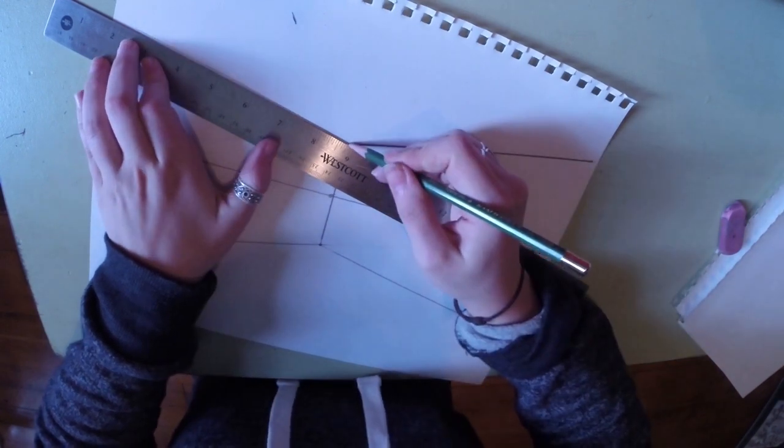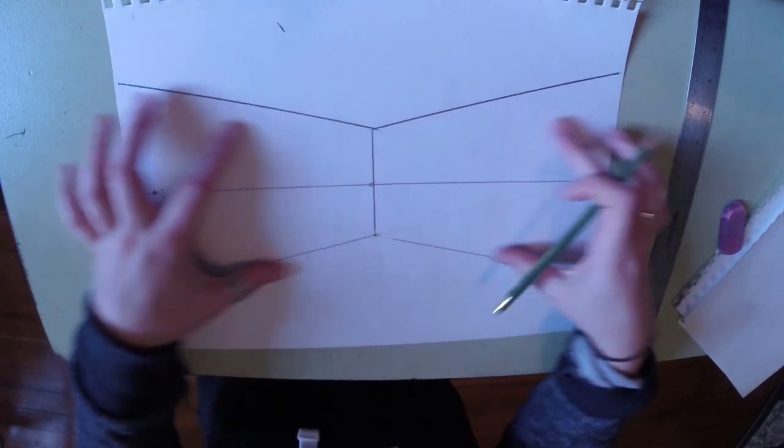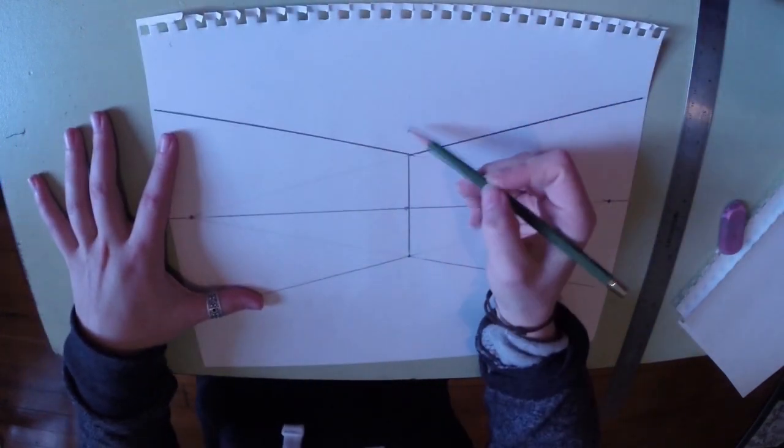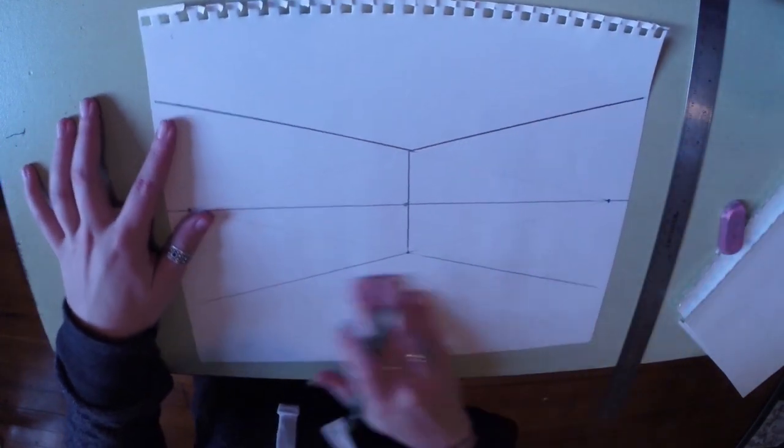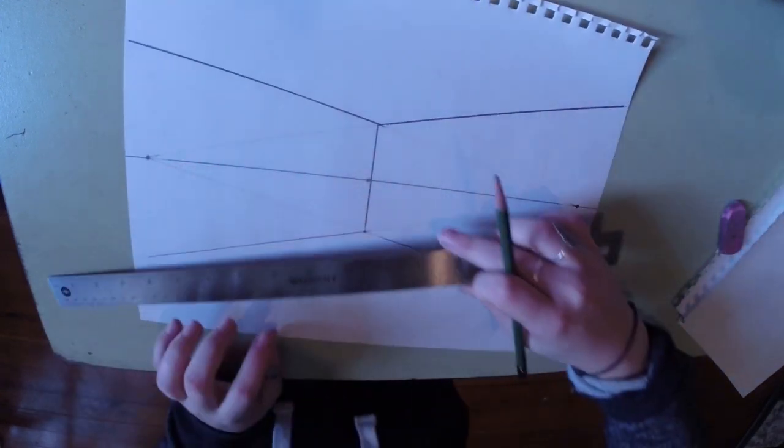So these lines that we did not erase, hopefully you can start to see that those have become your walls. This space up here is your ceiling, this place down here is your floor, and again, these are your 2 walls.